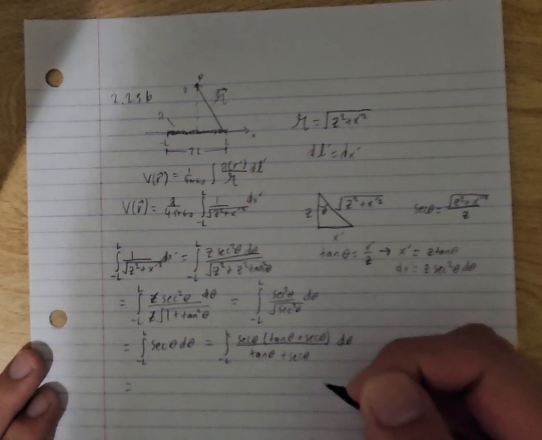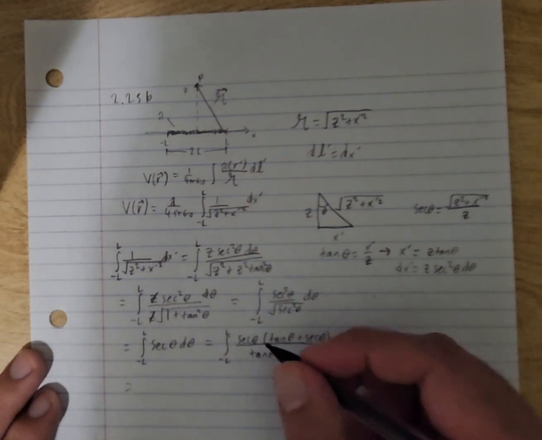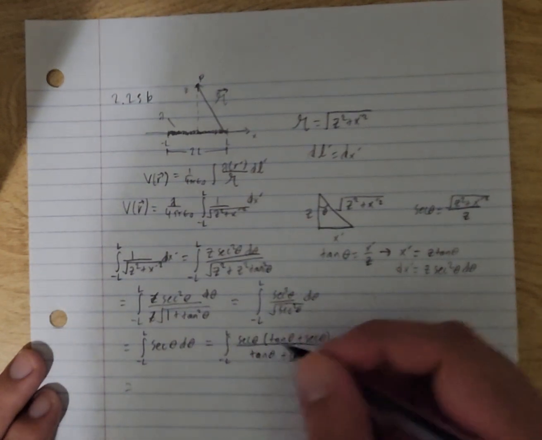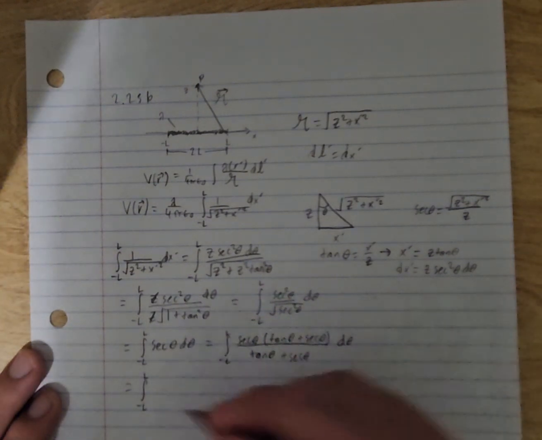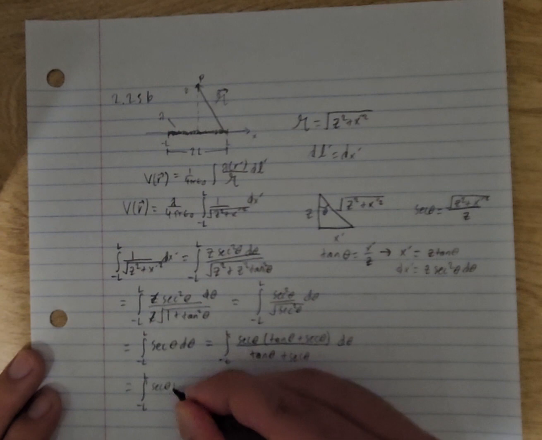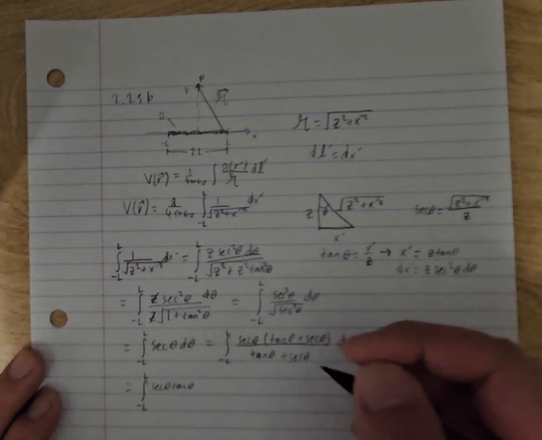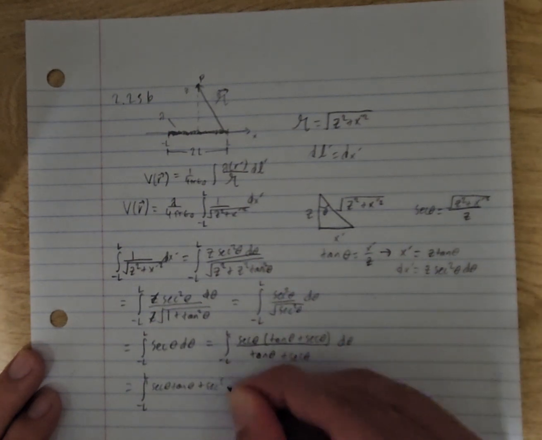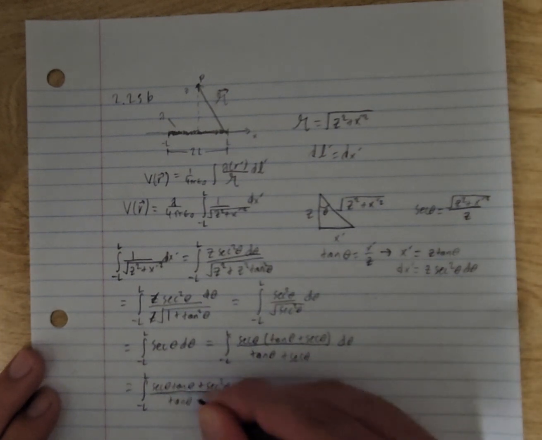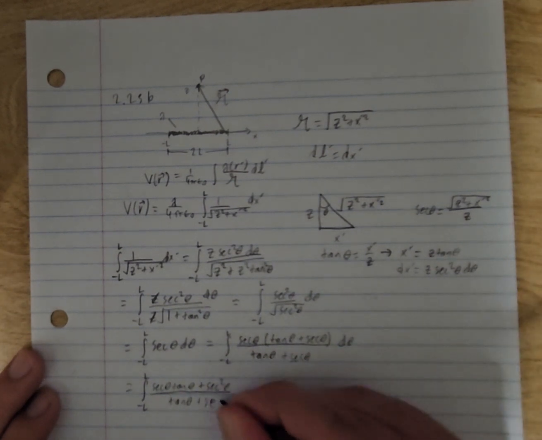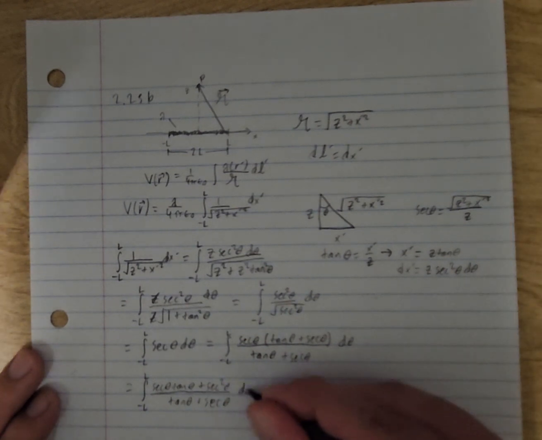If we take everything out of this parentheses, it will be secant theta tan theta plus secant squared theta over tan theta plus secant theta d theta.